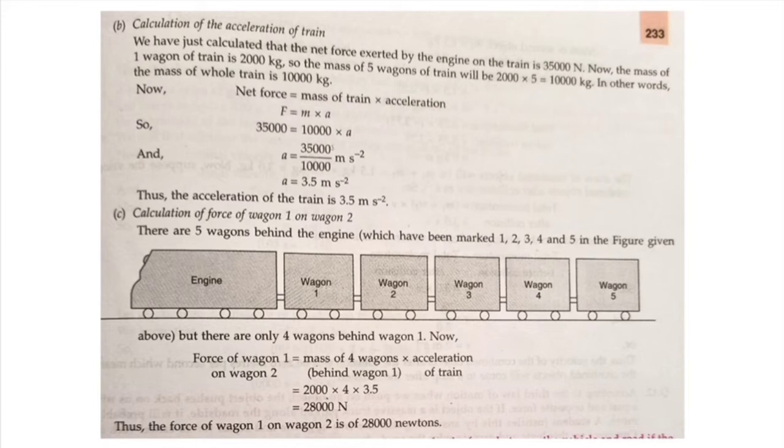So 35,000 equals 10,000 into a. Therefore, a equals 35,000 by 10,000 meters per second square. So we get the acceleration a equal to 3.5 meter per second square. And this is the acceleration of the train.